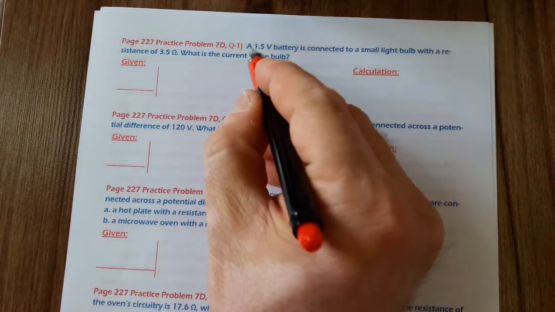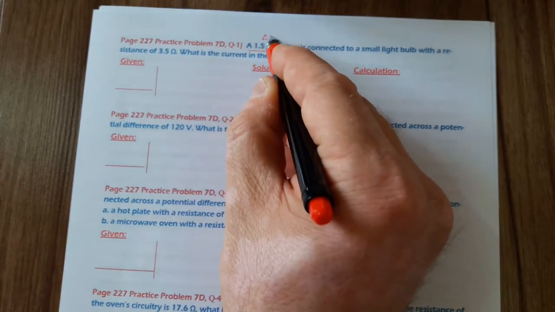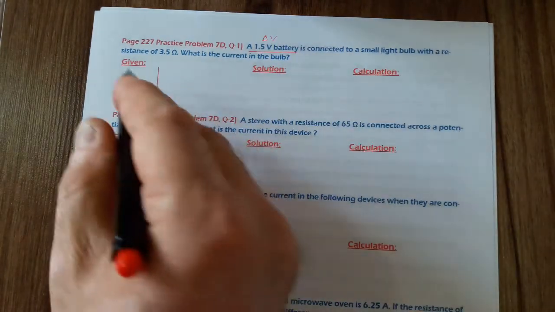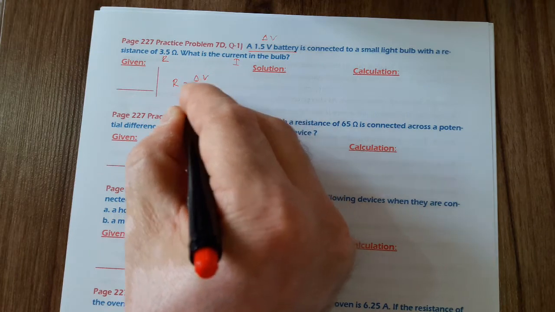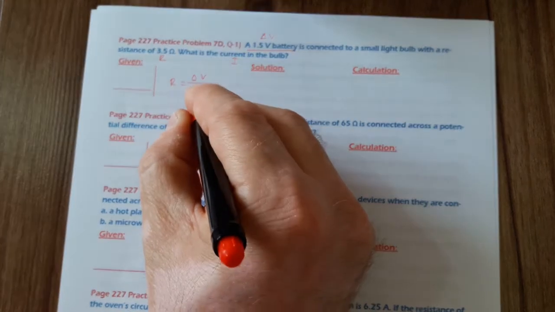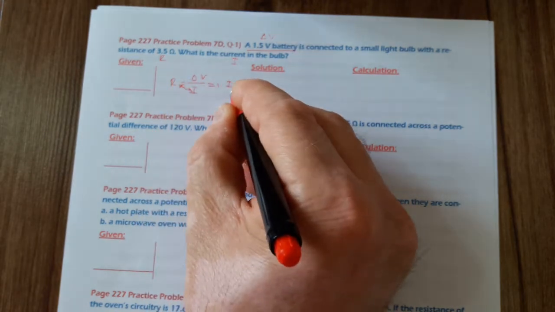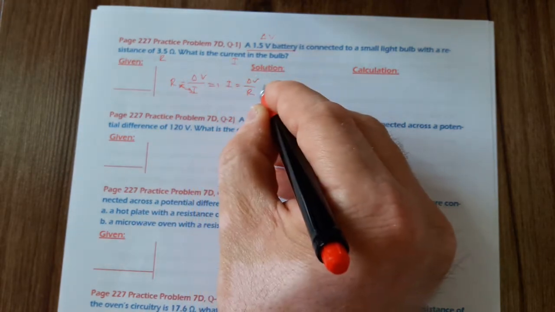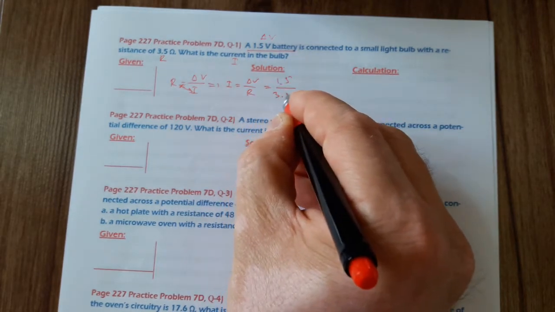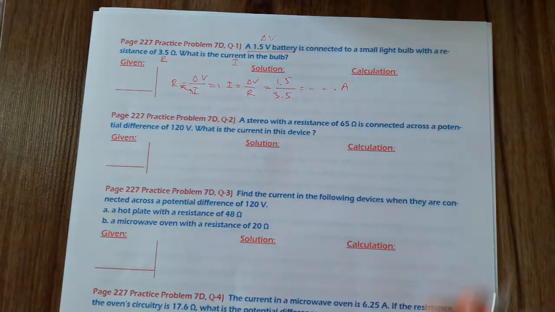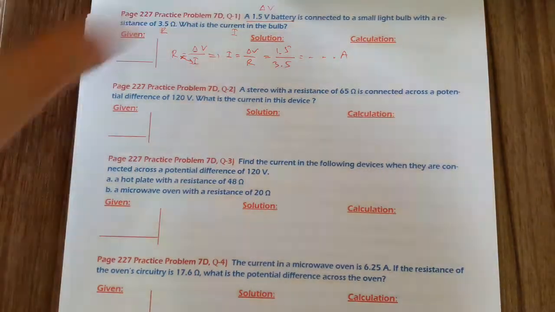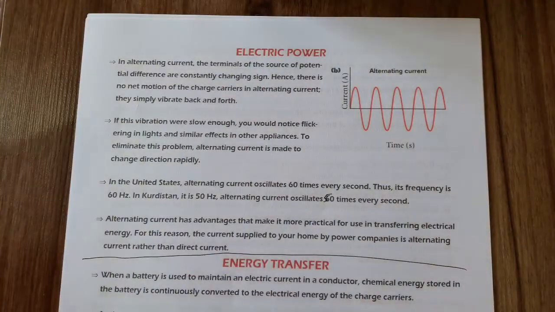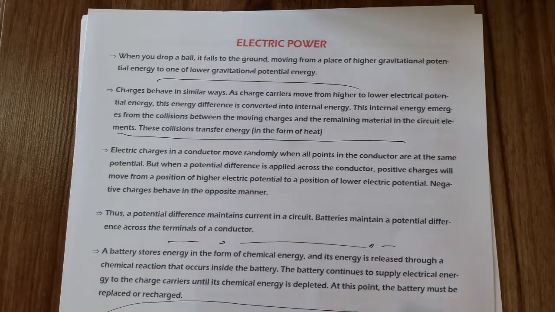Okay, about Ohm's law, there are so many questions in your book. Just one or two, let's solve them. They are very easy. For example, it says a 1.5 volt battery, delta V, is connected across a small light bulb with a resistance R. What is the current in the bulb? Remember, R is equal to delta V over I. Cross multiply them: I is equal to delta V over R. Then delta V is 1.5, R is 3.5, divide them and get the result in amperes. Questions are generally easy for that, so I'm just going to pass over them. But don't forget, Ohm's law is very important, especially for 12th grade physics.